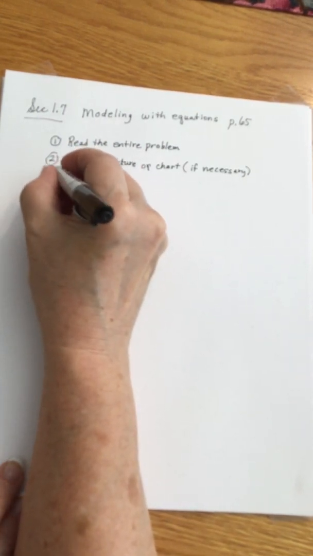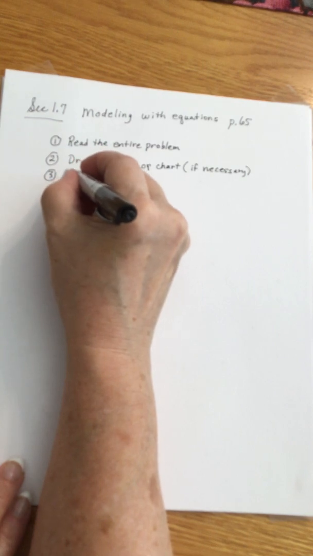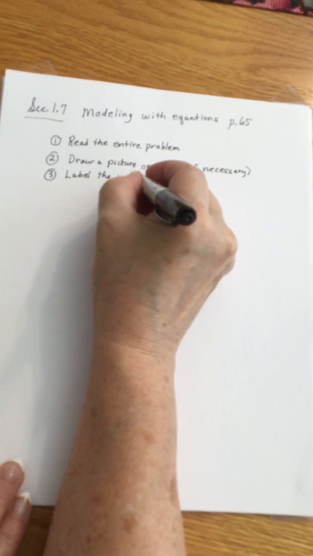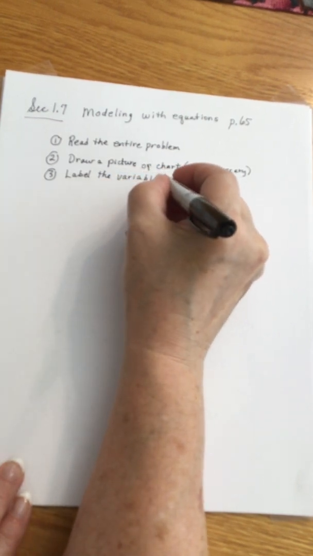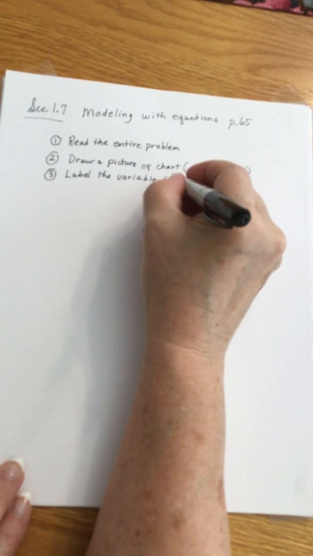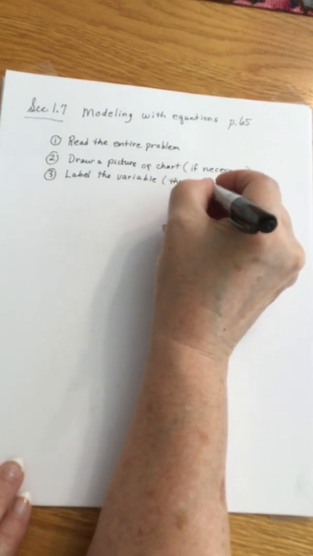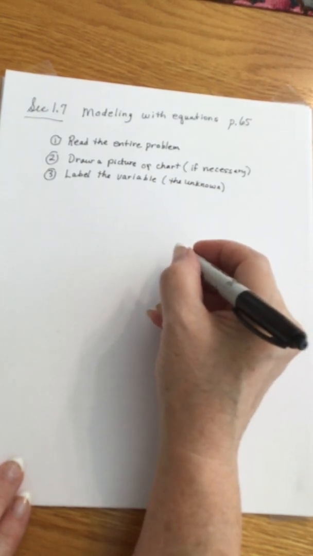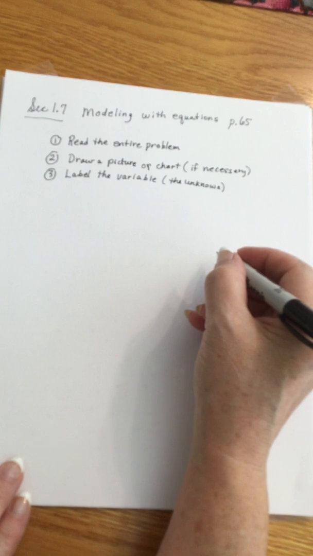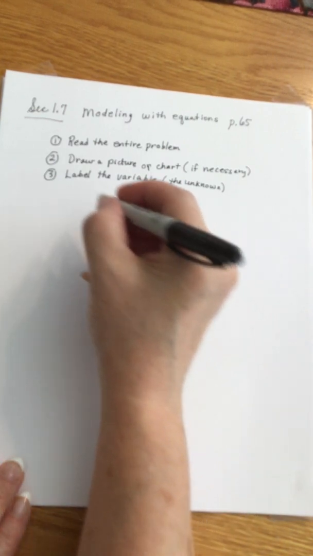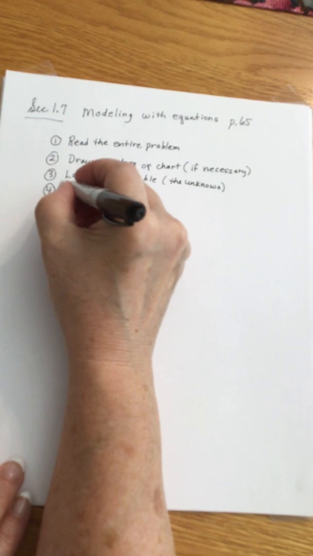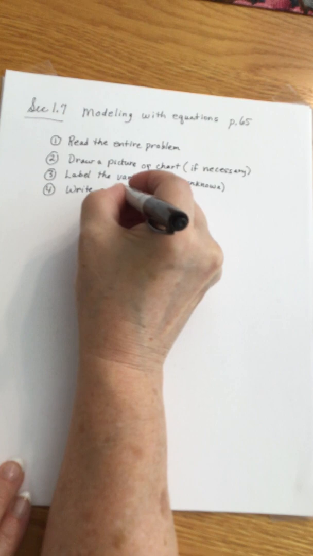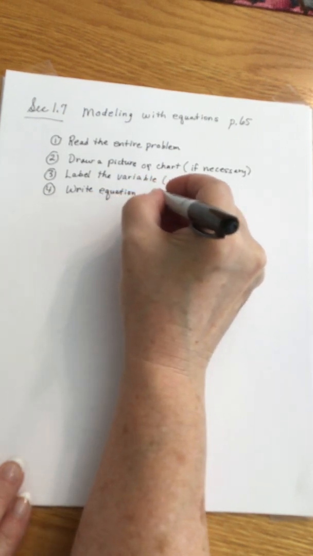So number 3 is to label the variable. So the unknown is the variable. So you might say let x equal the number of dollars invested at 6% or something like that. Number 4 is write an equation or inequality.